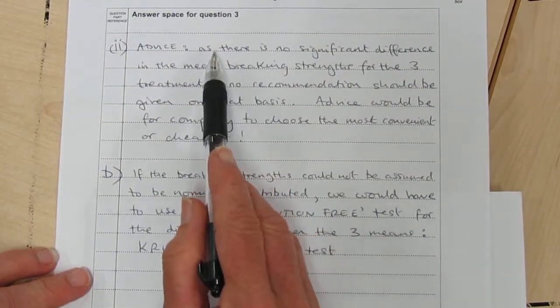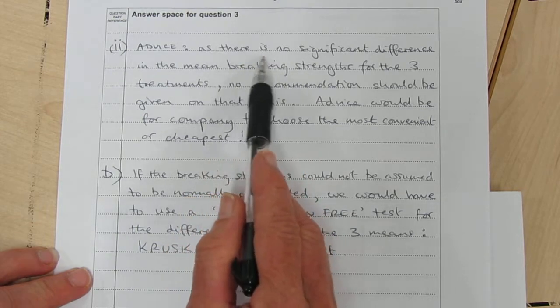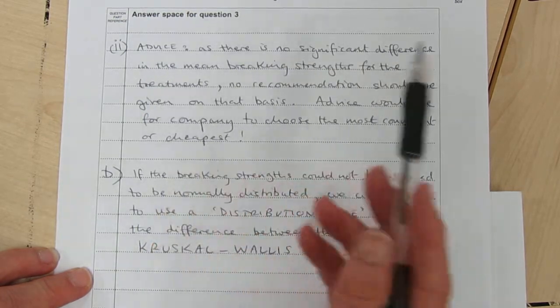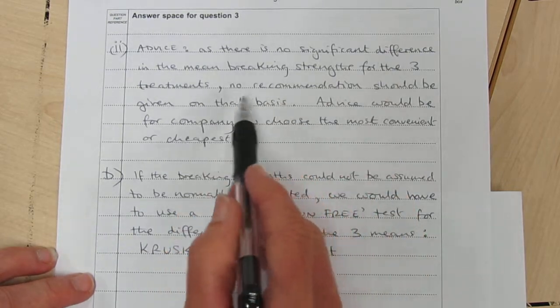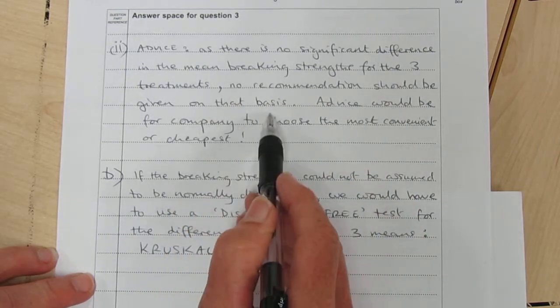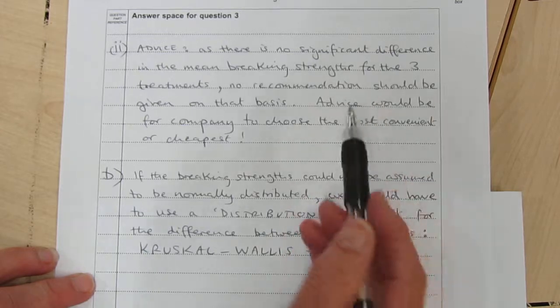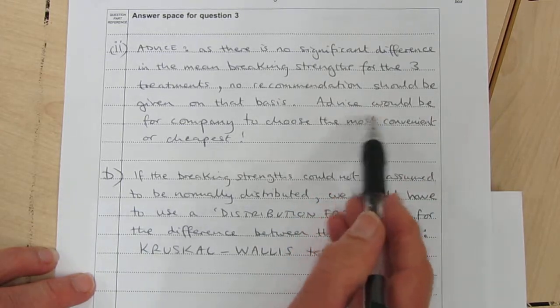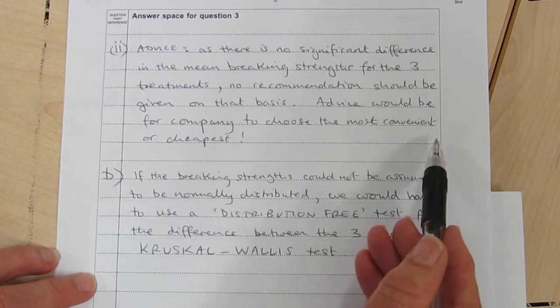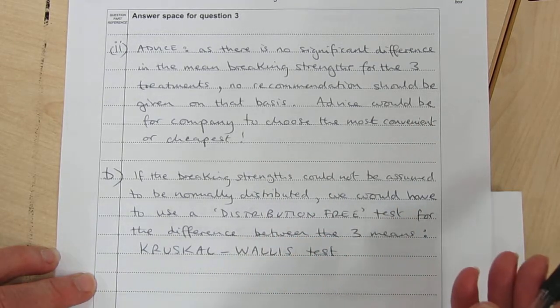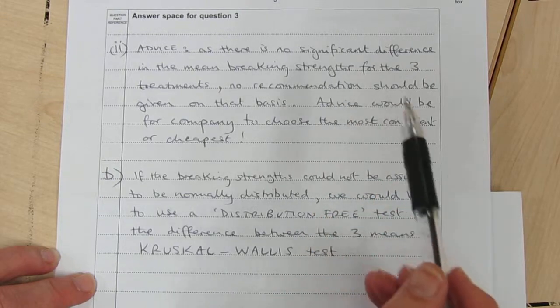First of all, writing down that there is no significant difference observed in your test. So no recommendations should be given on that basis. However, you will get a mark if you suggest something along the lines of advice would be for the company to choose the most economical, most convenient, or the cheapest. And that would be the second mark.